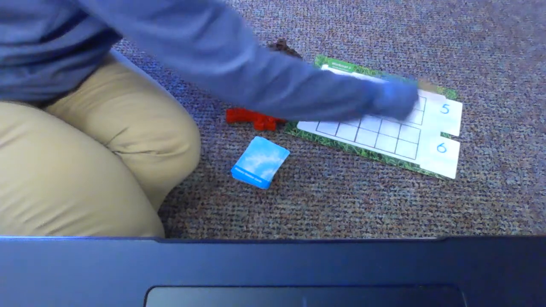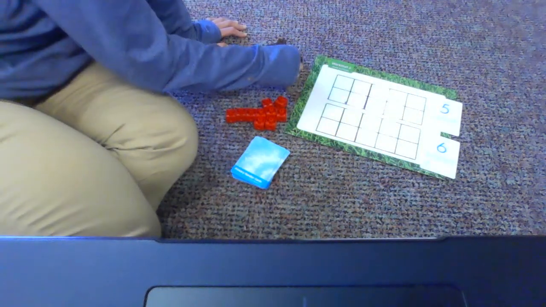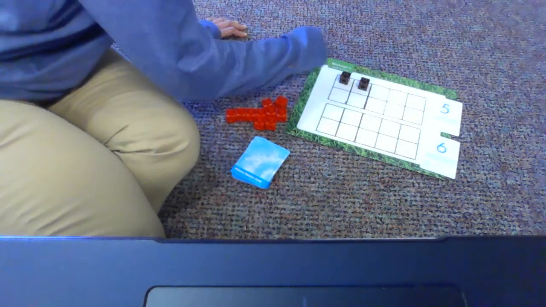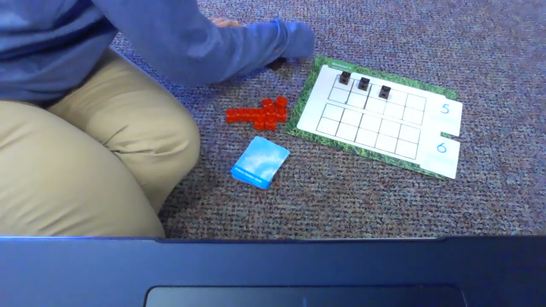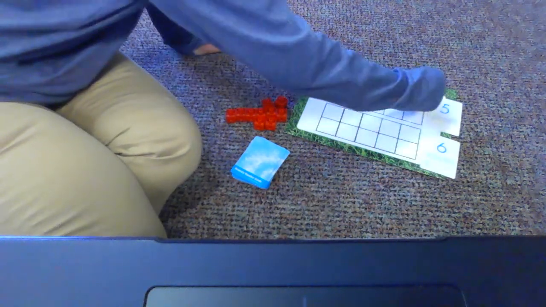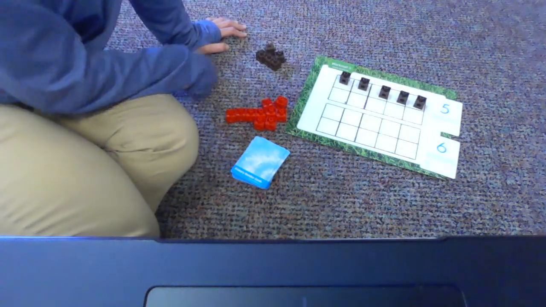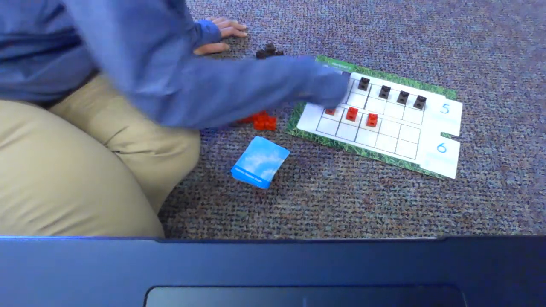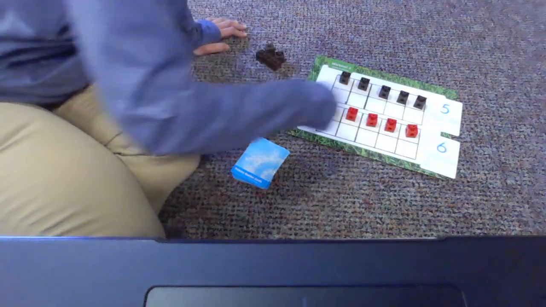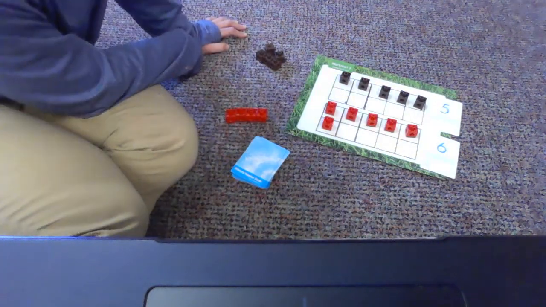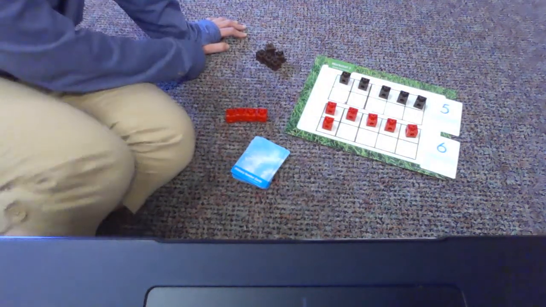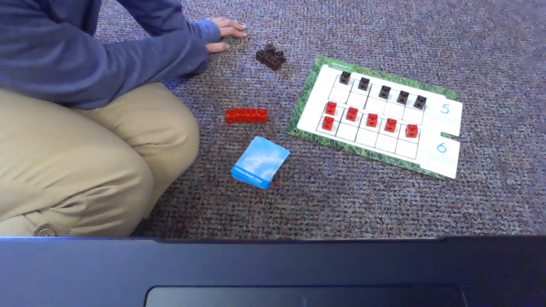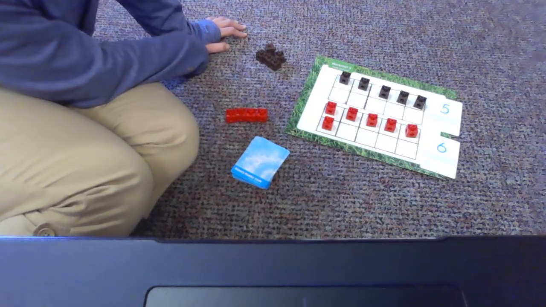Five and 6. Let's build our 5. 1, 2, 3, 4, 5. Let's build our 6. 1, 2, 3, 4, 5, 6. Now again, we seem to be picking a lot of cards that are right next to each other on a number line or when we're counting, which is totally fine.